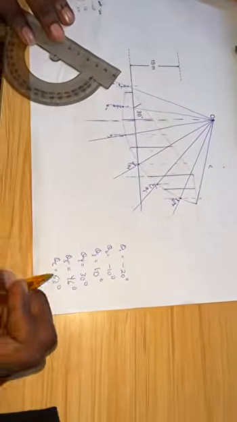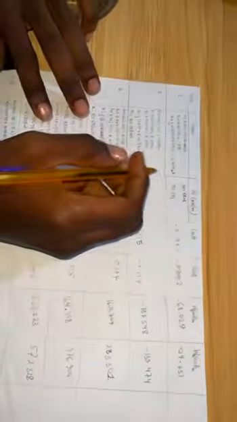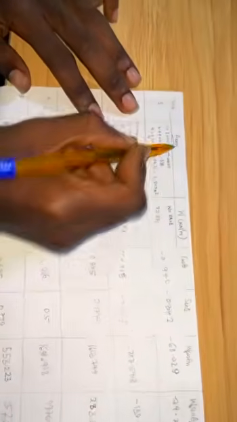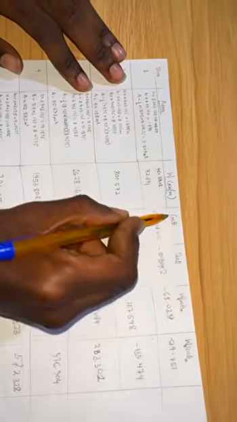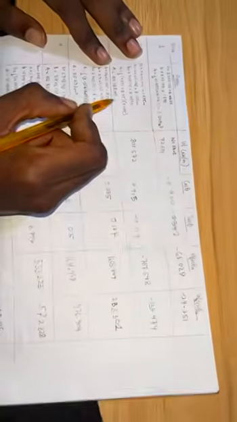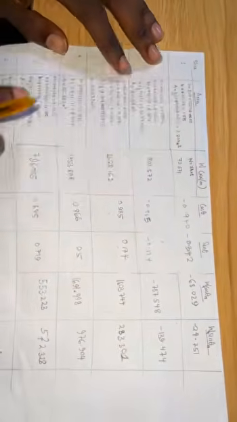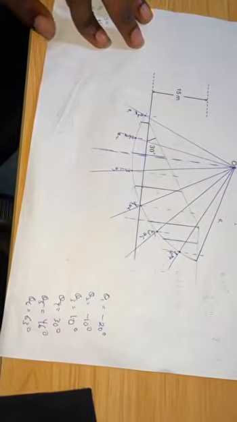So I have all my angles. Now I have to draw a table for this. Your table should contain your area, your weight, cos theta, sin theta, Wn cos theta, Wn sin theta. So let's go through how we are going to find that. Now this is area. You are going to find the area of the slices.